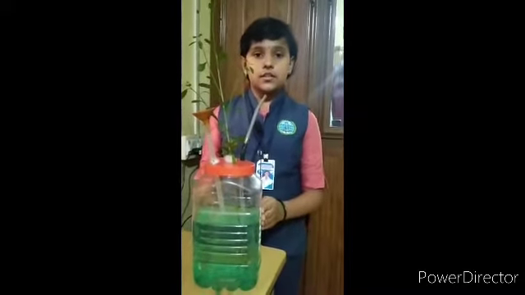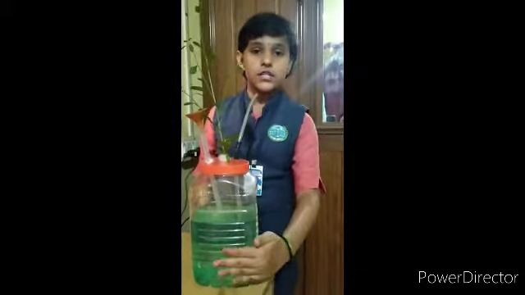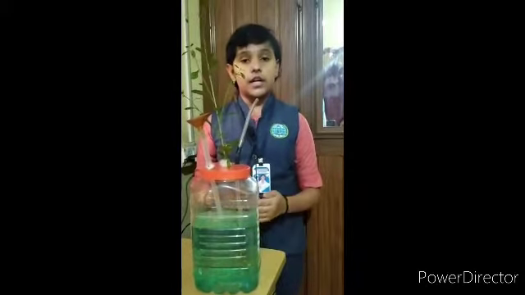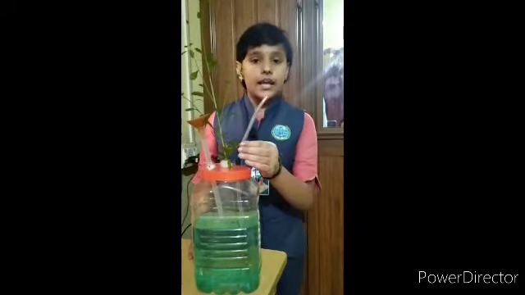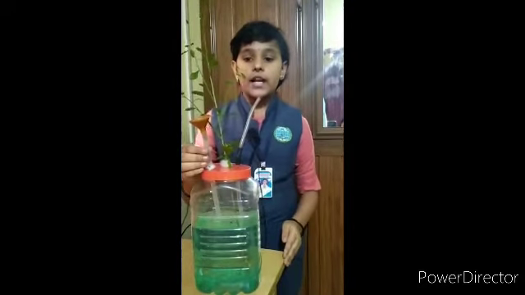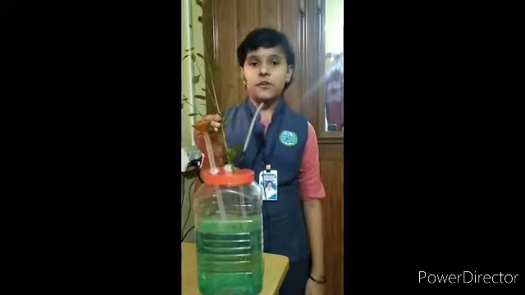In this technique, plants are grown in a nutrient solution, a solution that contains all essential elements. I used an aerating tube, a funnel for adding water, and a small plant for the experiment.